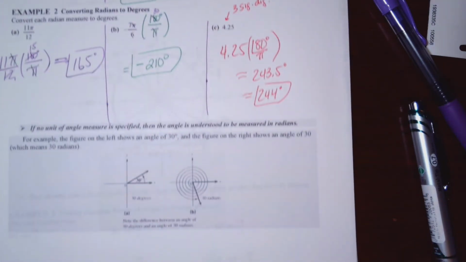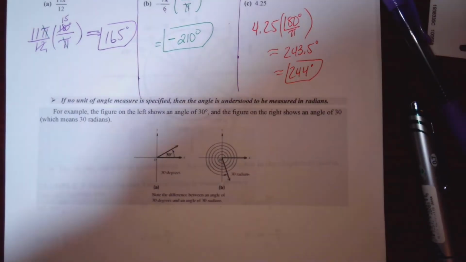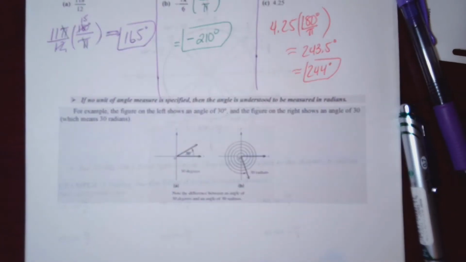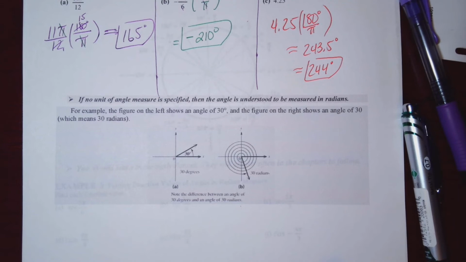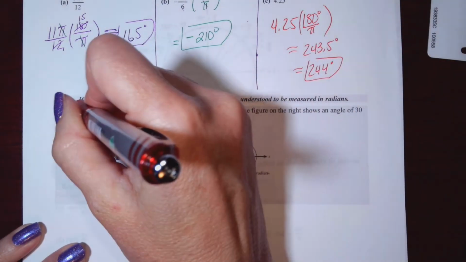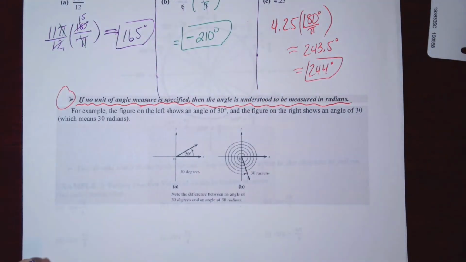Alright, just to reinforce that radians and degrees are not the same thing, let me push my focus button here. Sorry, it takes just a second. Just to reinforce that radians and degrees are not the same thing, if no unit of angle measure is specified, then the angle is understood to be measured in radians. This is super important and very vital that you pay attention.